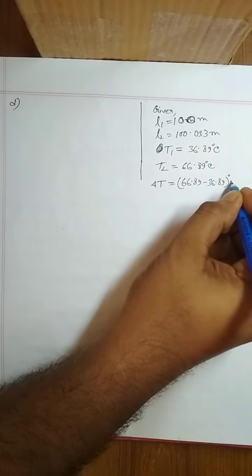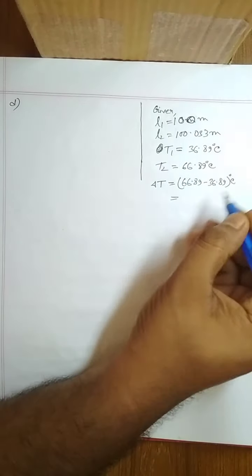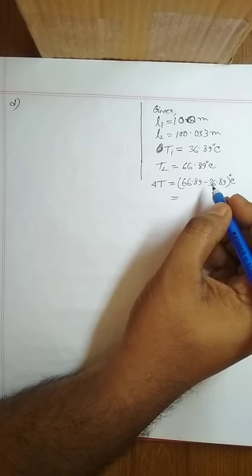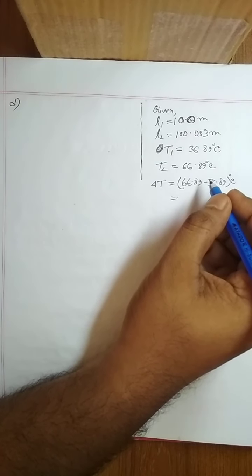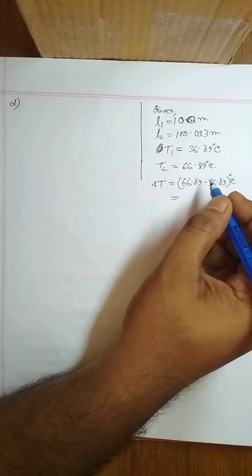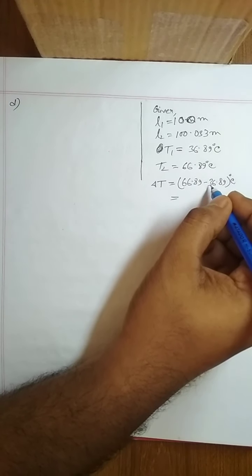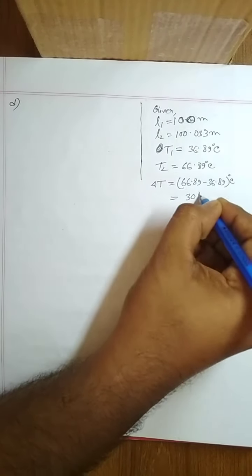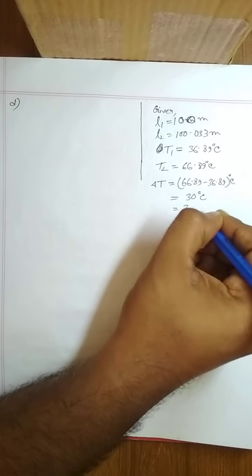So here comes 30 degrees Celsius, or equal to 30 Kelvin.